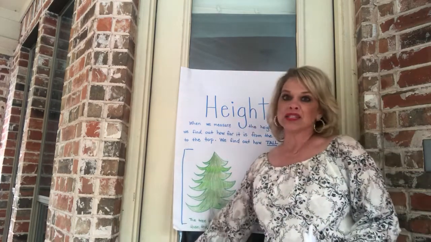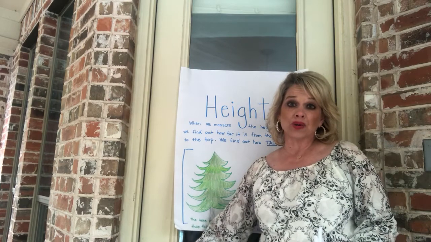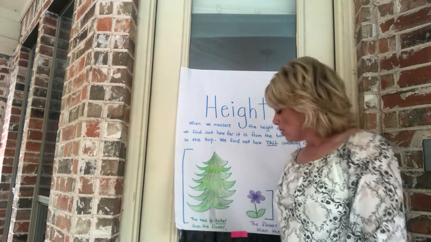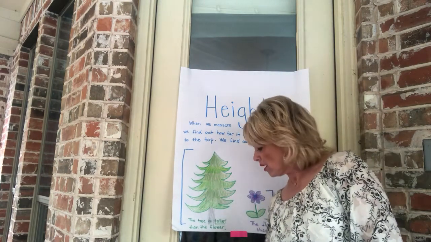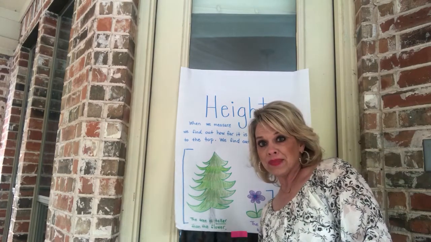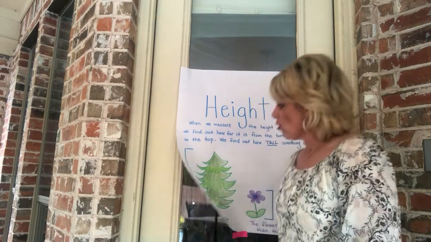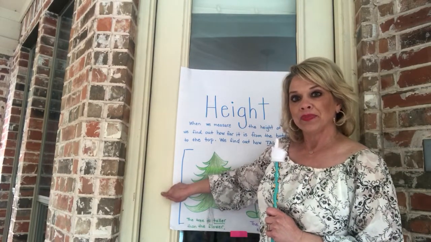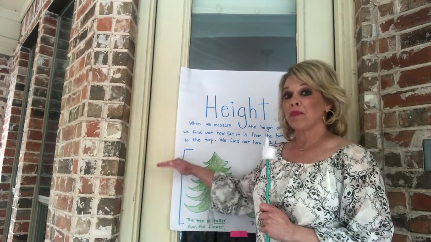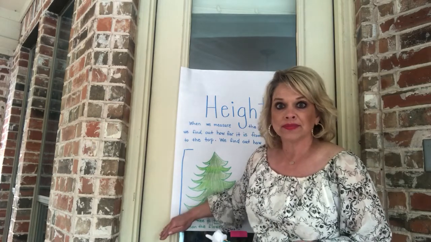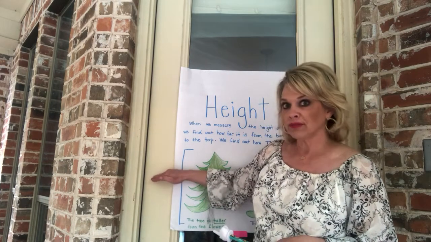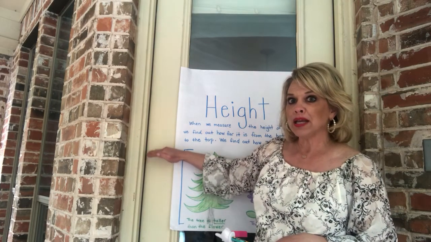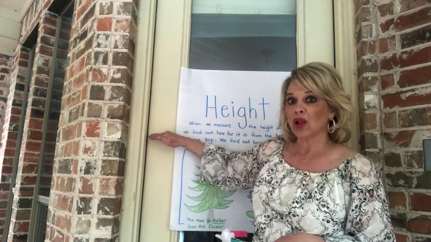I used to have Claire and Connor stand up against the door frame when they were little. Each year we did this. And I would measure how tall they were from the bottom, where they were standing on the ground, all the way to where their head was. And I would draw a line with a pencil. Then the next year we'd come back and do it again. And guess what? Every year they grew. Every year that pencil mark got taller and taller and taller.